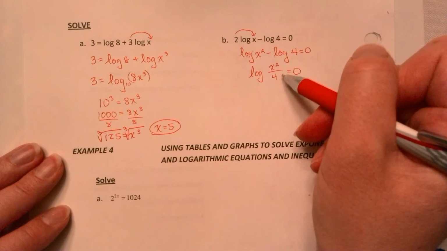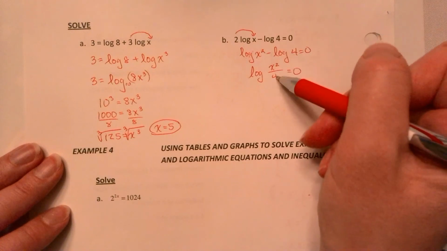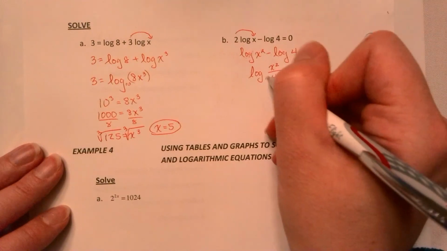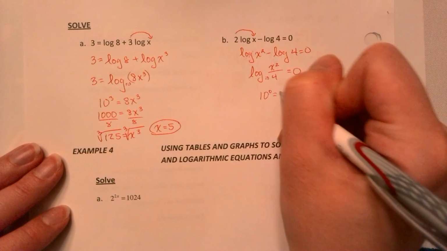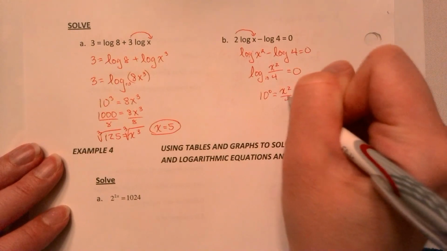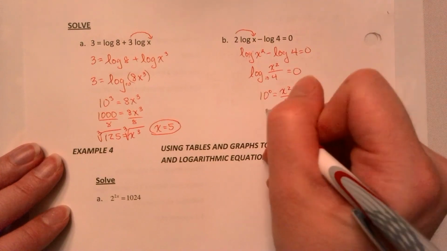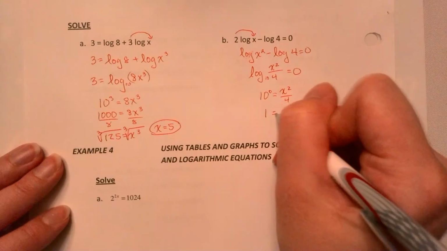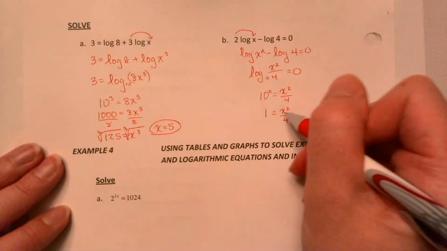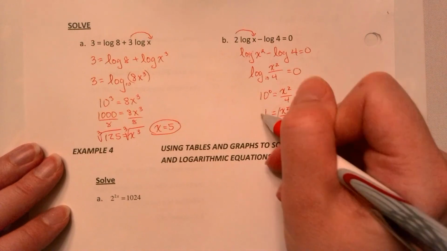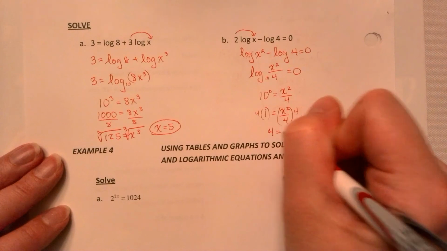Again, this is a property, and the x squared is on top because we're taking away the log 4, that's on the bottom. And so here I have again a base 10. So this would be 10 to the 0 is equal to x squared over 4, and anything to the power of 0 is 1. And so I get 1 equals x squared over 4. And then I'm going to multiply both sides by 4. And I get 4 is equal to x squared.